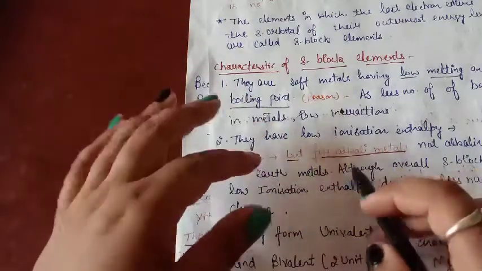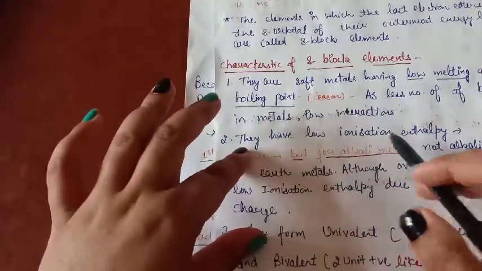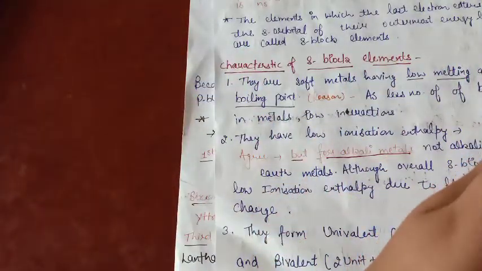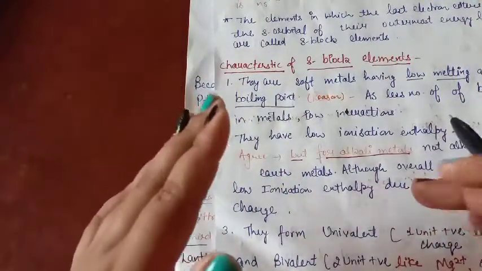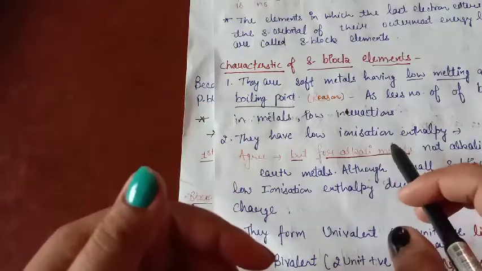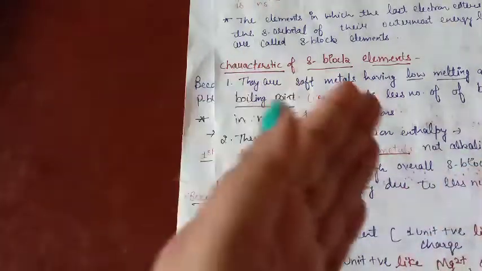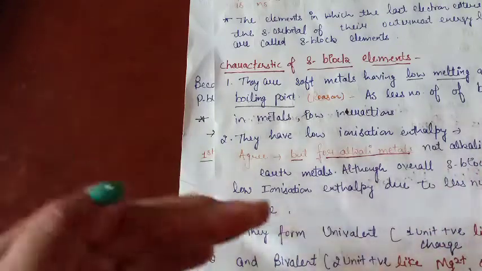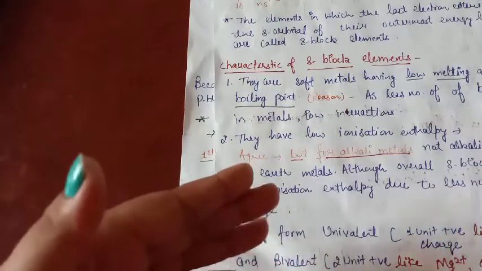But if I compare the whole s block family with the p, d, f blocks, then I'll say that they definitely have low ionization enthalpy, because as we move from left to right, the chances to remove the electron decrease. Why that decreases, we will discuss in the next part of the chapter.